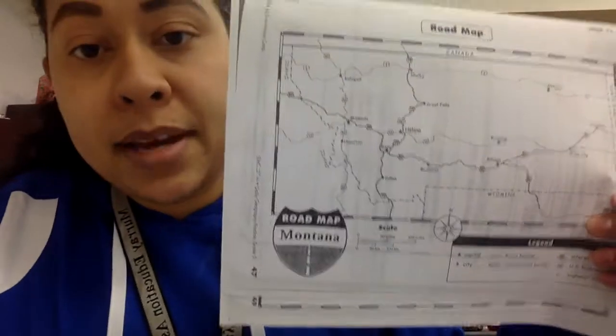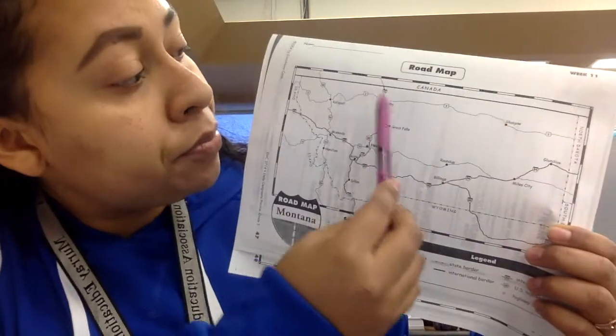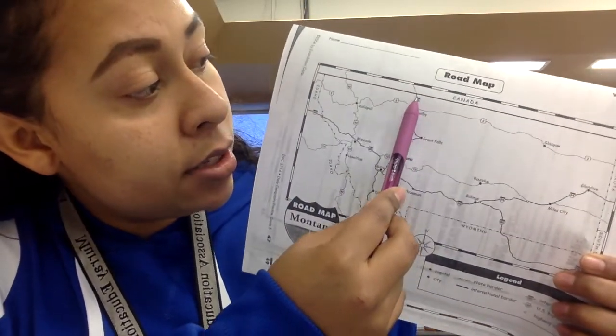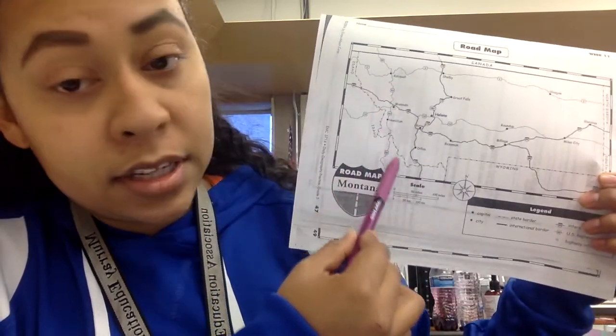Monday number 2. Name the 2 highways that run in a north to south direction through Montana. So from the top to the bottom, north to south through Montana. I'm going to look at my map and starting from the top, from the north, I see this first one right here coming down. So there's one. And then this one right here coming down, there's another. So those are interstate what? And the US highway, what number? Write it down for Monday number 2.